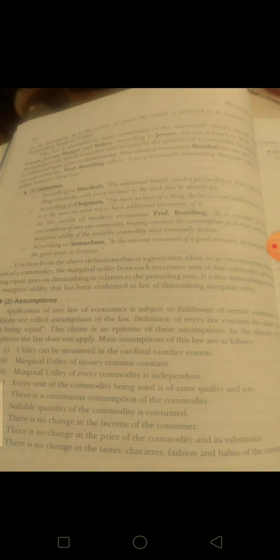Professor Boulding calls it the law of eventually diminishing marginal utility. It is also called Gossen's first law. According to Marshall, the additional benefit which a person derives from a given stock of a thing diminishes with every increase in the stock that he already has.